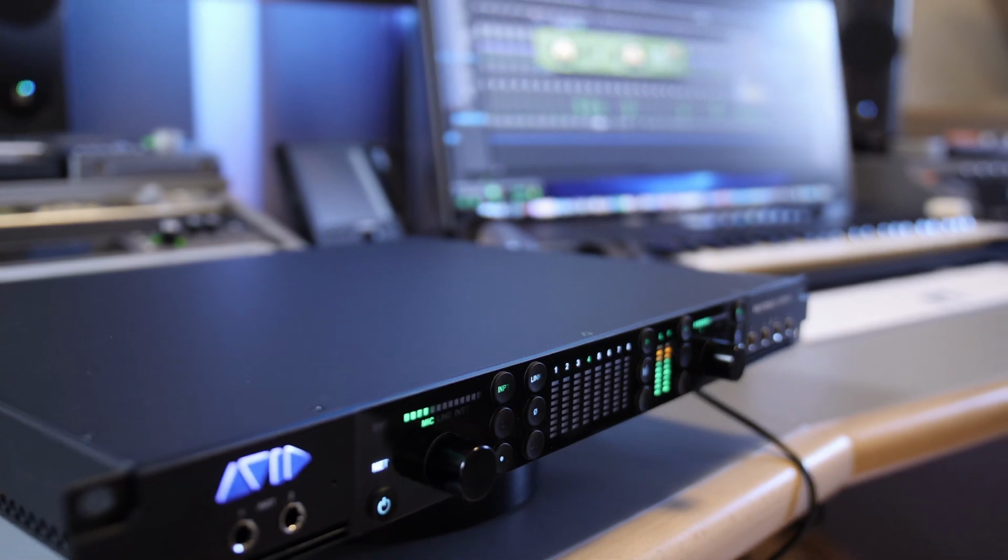Hi, this is Volans for SonicScoop, and in this video we're going to be taking a look at the Avid Carbon audio interface. Of course, I'll give you my humble opinion on things like build quality, ease of use and sound quality, but we'll also take a look at what makes the Carbon different and how its features might give serious Pro Tools users that added edge.